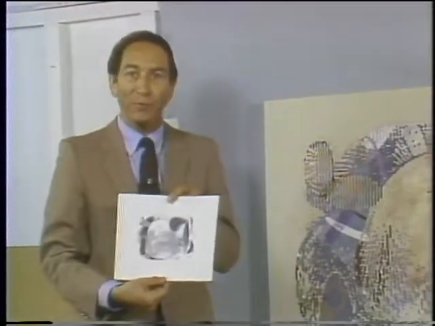This is a fine example of abstract expressionistic art. This particular painting by Dan Cooper hanging here in an art studio in Larkspur, California. But this painting did not begin with brush and paint. It began with a computer, in fact, an Apple II.